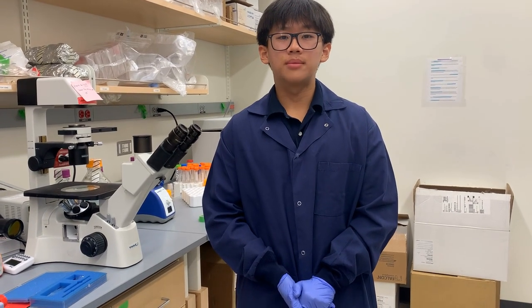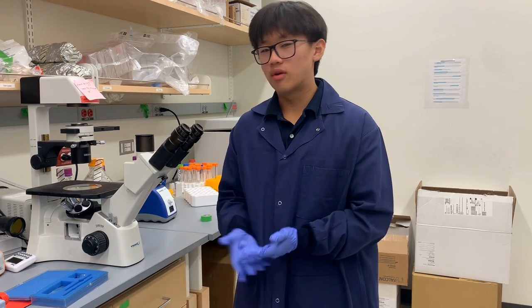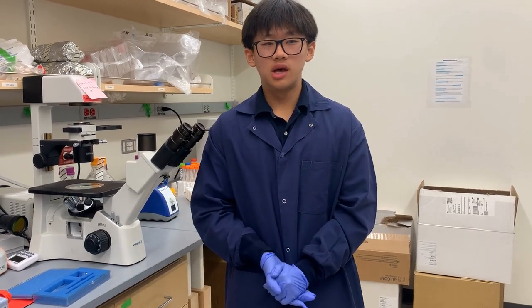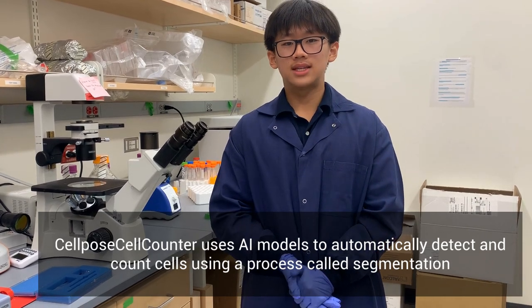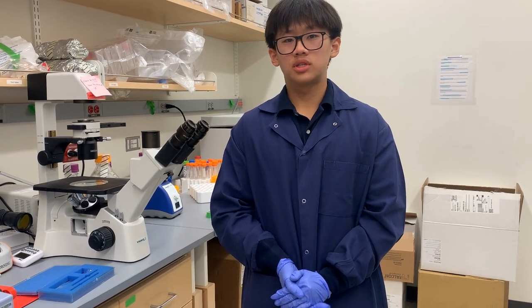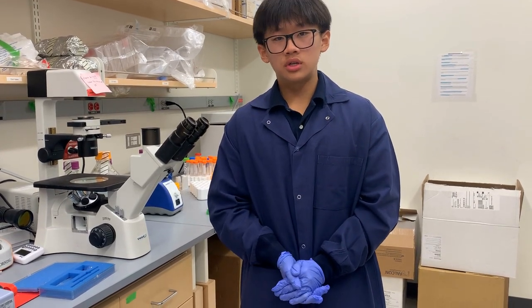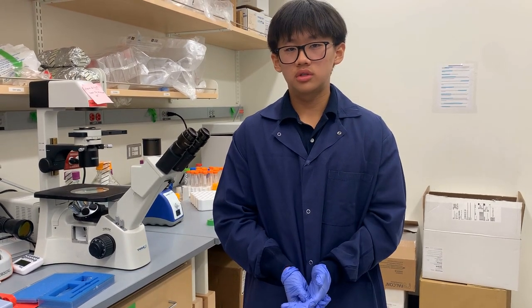For the Congressional App Challenge, I created CellposeCellCounter, an app, as you might have guessed, for biologists. And so what CellposeCellCounter does is that it uses AI models to automatically detect and count cells using a process called segmentation. Built on the CellposeSAM architecture, it helps researchers obtain crucial measurements that normally would take hours, reduced to mere seconds.